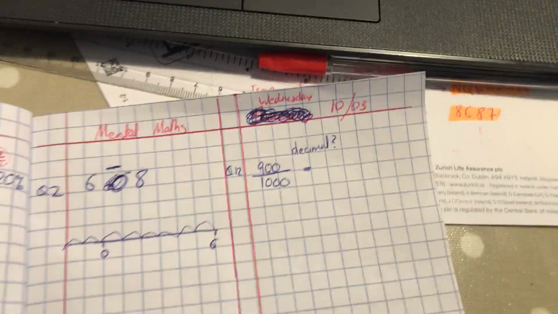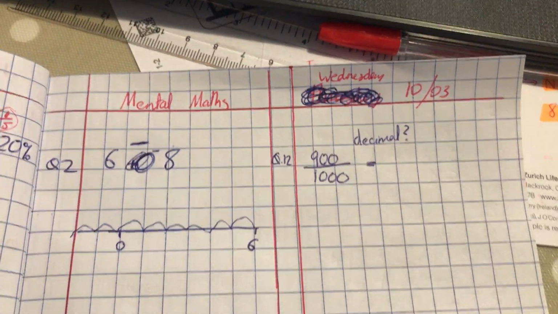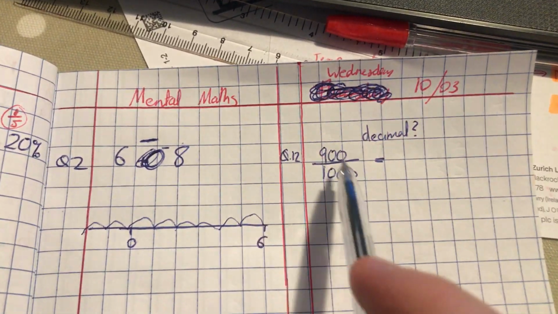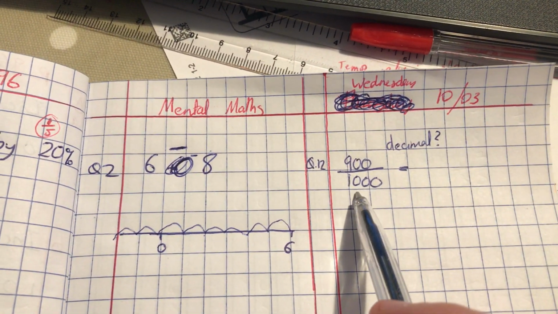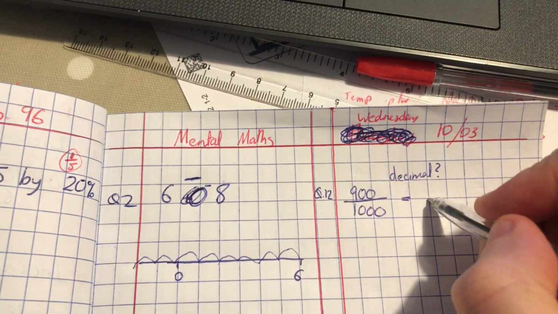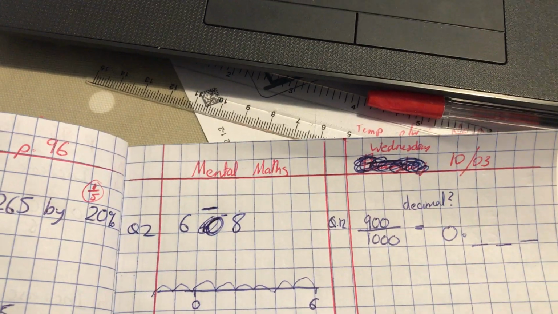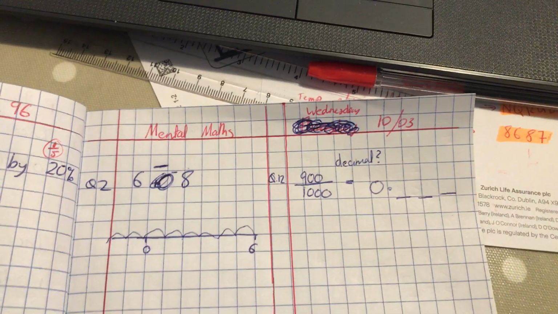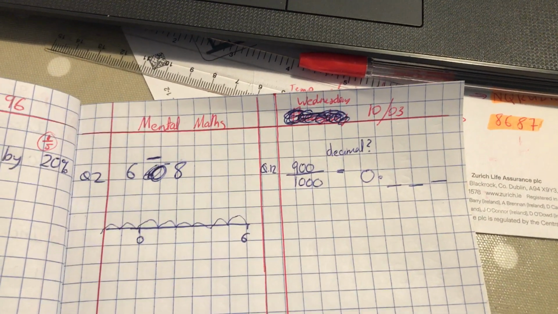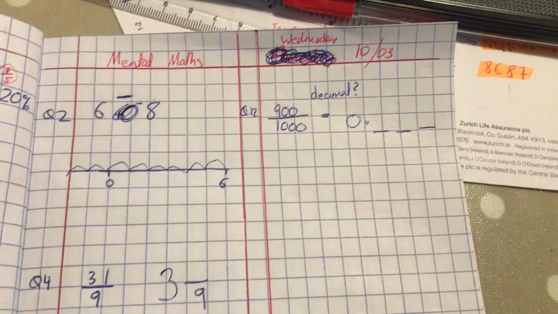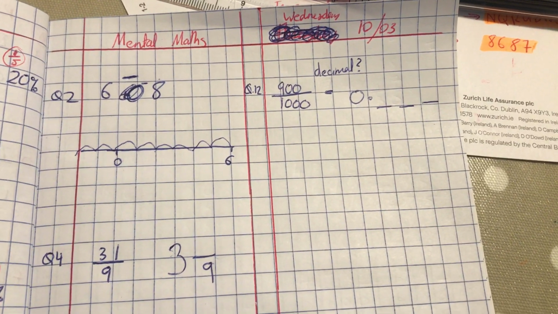You'll figure that one out, no bother. And question 12, 900 over 1,000. They want you to write it as a decimal. Very important. Look here, how many zeros in 1,000? 1, 2, 3. So how many numbers after the decimal? We're going to have 1, 2, 3. And you can tell me what those 3 numbers will be. Is that okay, guys? So that's question 12. The rest are very, very straightforward. You'll have no bother at all with those.